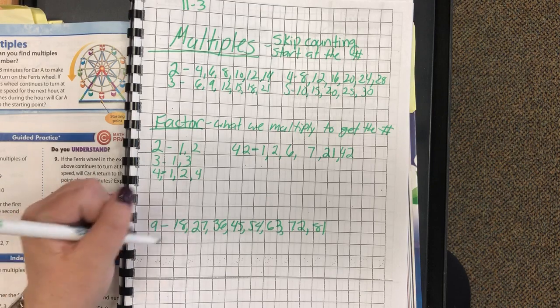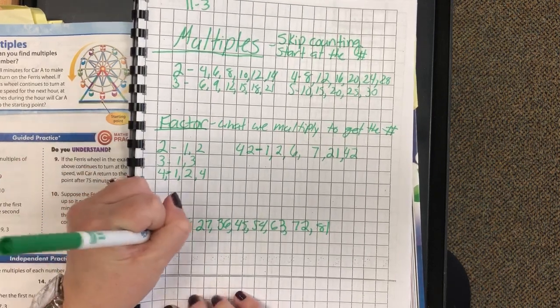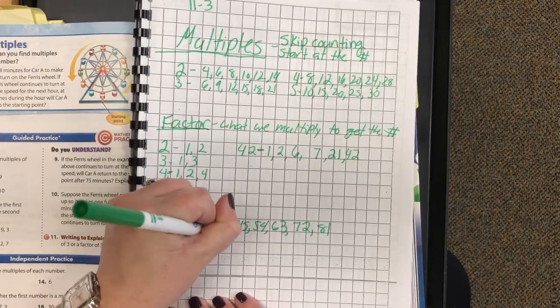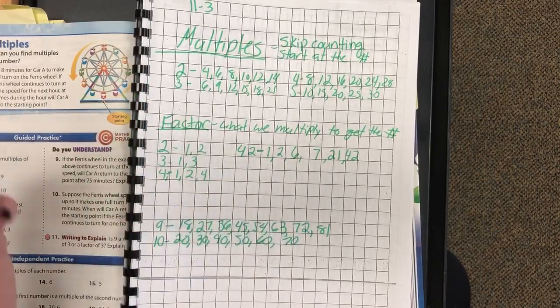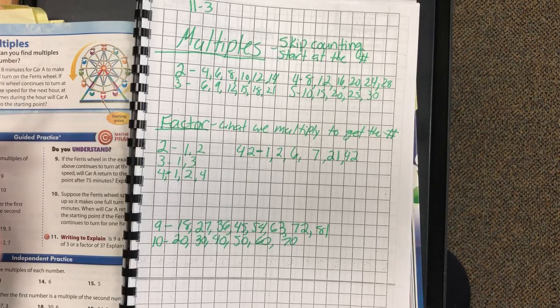What about multiples of 10? 20, 30, 40, 50, 60, 70, and on and on. Okay?